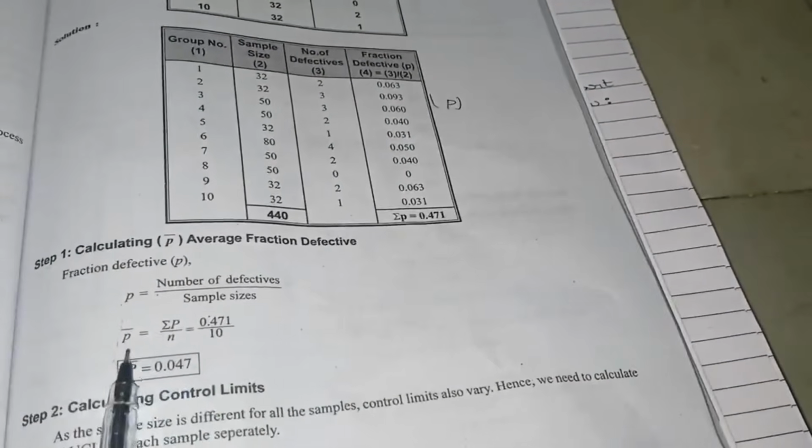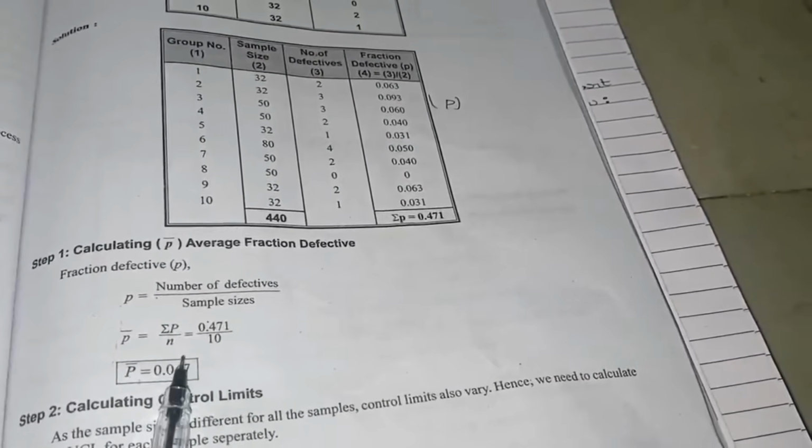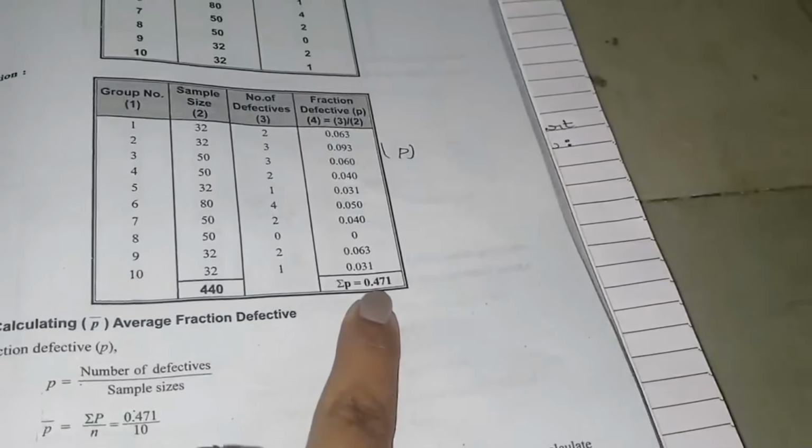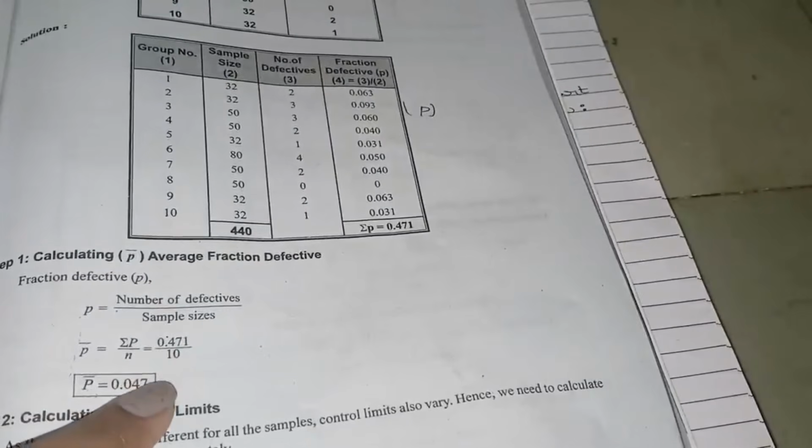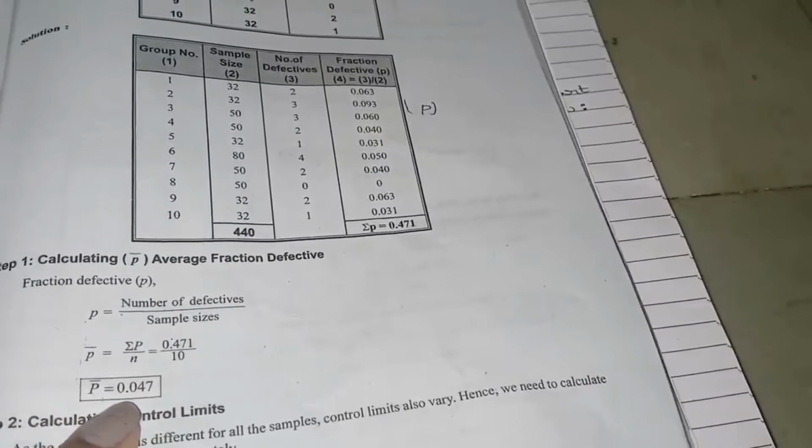సో నెంబర్ ఆఫ్ డిఫెక్ట్స్ అని అంటే ఏంటి, పీ బార్ ఏంటి, సిగ్మా పీ బై ఎన్. సిగ్మా పీ అంటే టోటల్ ఆఫ్ పీ ఎంత వచ్చింది, 0.471. నెంబర్ ఆఫ్ అబ్జర్వేషన్స్ ఎన్ని, 10 కదా, 0.471 డివైడెడ్ బై 10 చేస్తే మనకి పీ బార్ ఎంతనో తెలుస్తుంది.